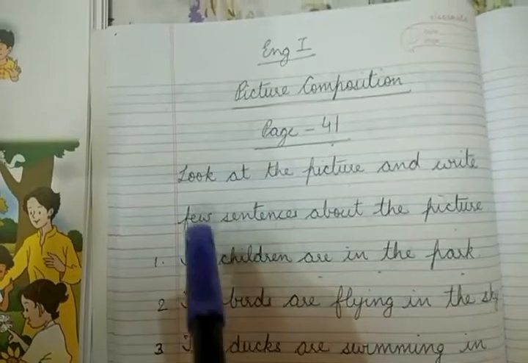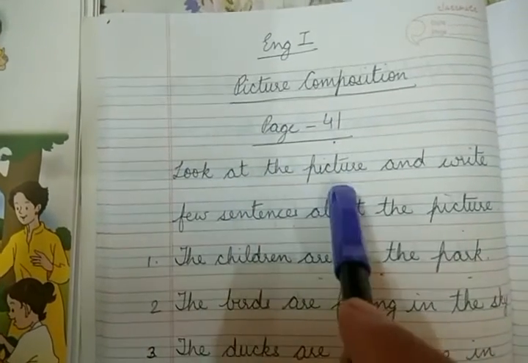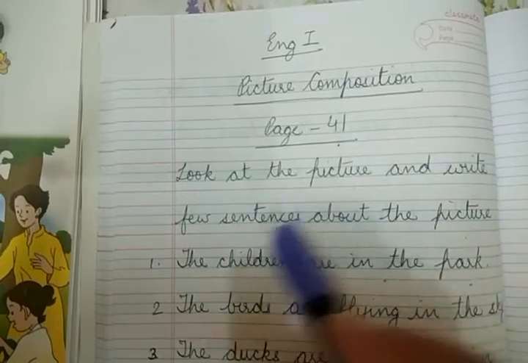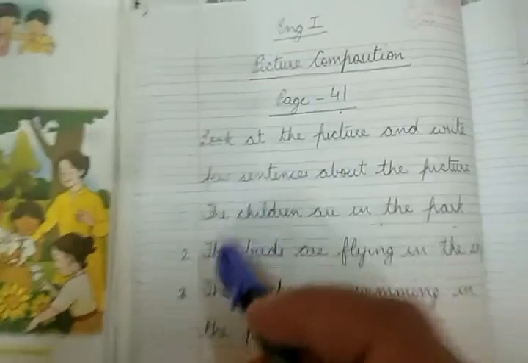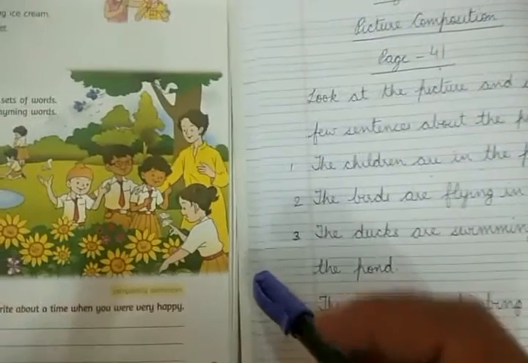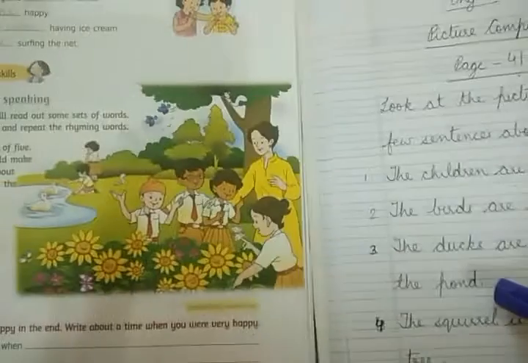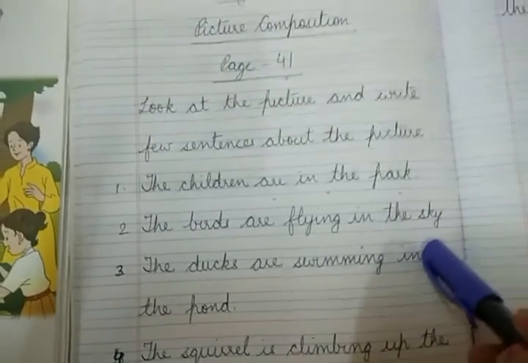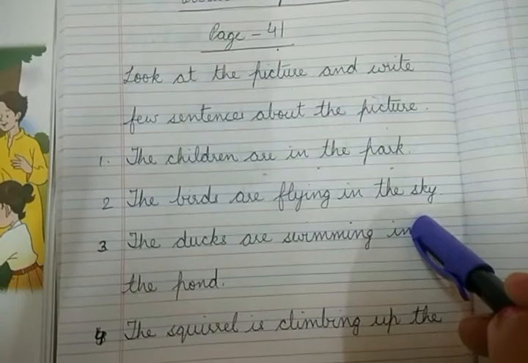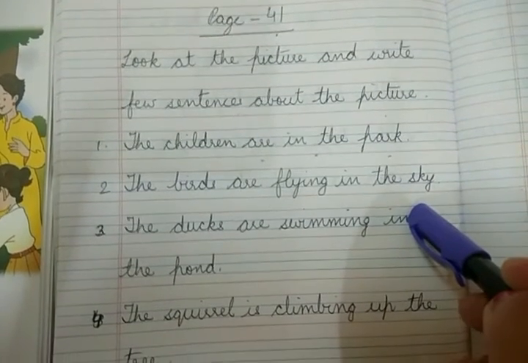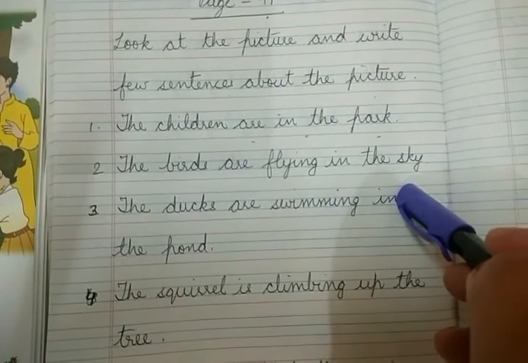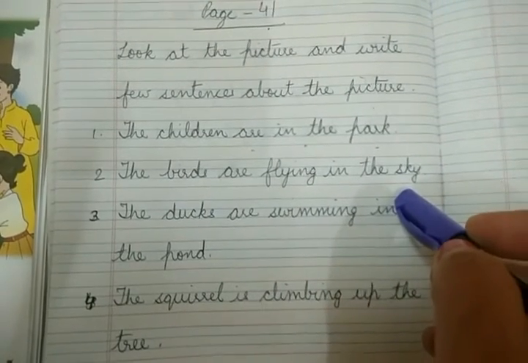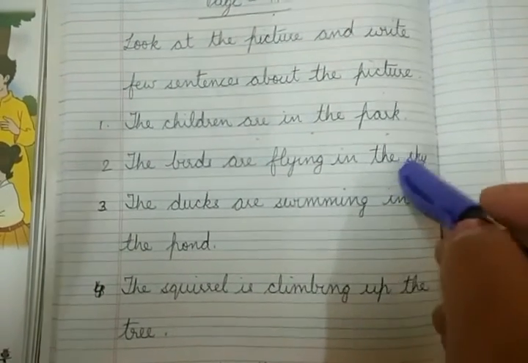Then let's start writing with the question. Look at the picture and write few sentences about the picture. So let's see what you all can see in this picture, what you all observed in this picture. You can see the picture side by side, children, as I'm going to read the sentences about the picture. So you can observe that whatever I speak, whatever I read, that is just related to that picture.